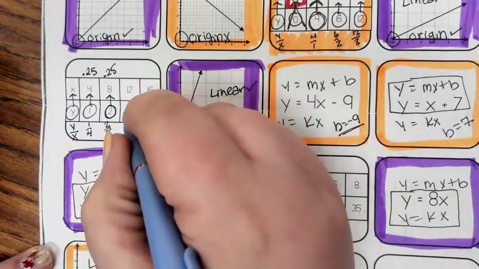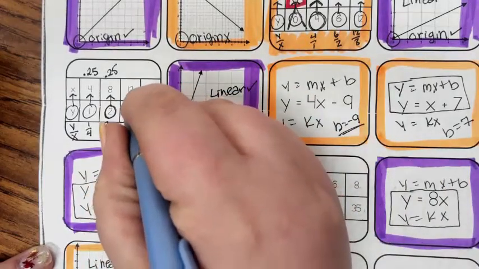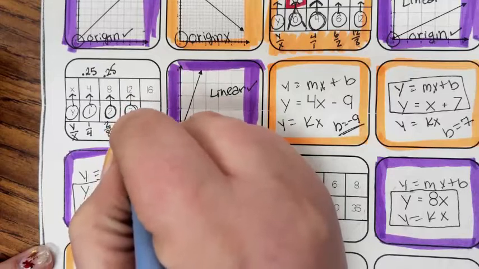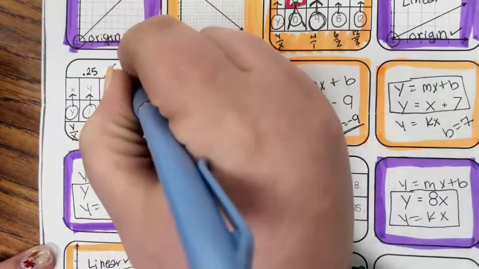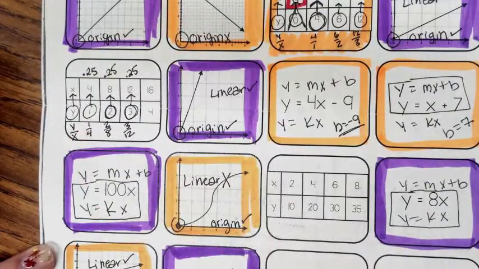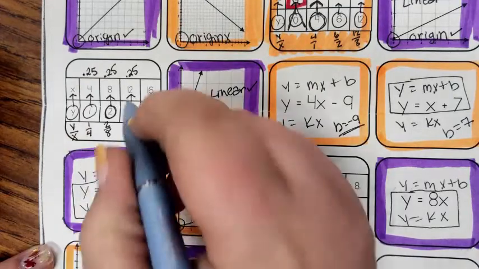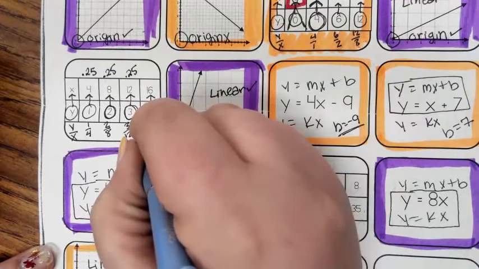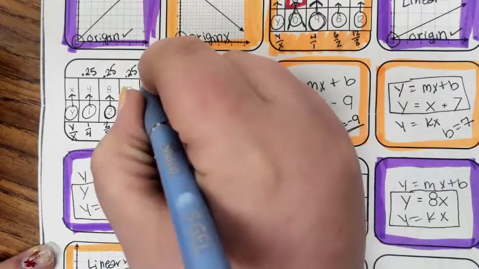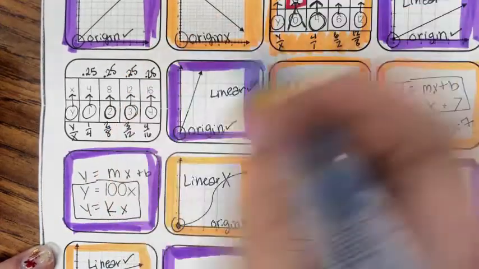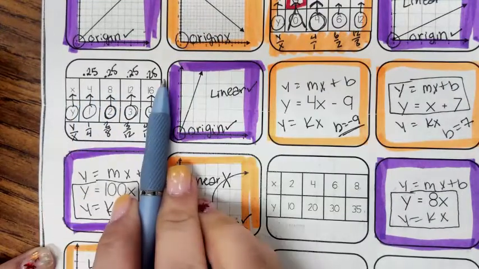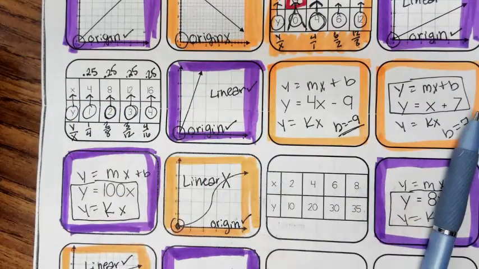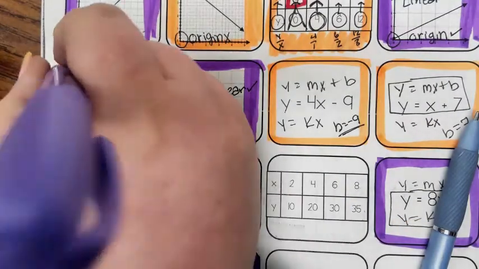The next y over x is 3 over 12, and 3 over 12 is 0.25. The next y over x is 4 over 16, which is 0.25. These ratios are all equal to 0.25, which means this is proportional.